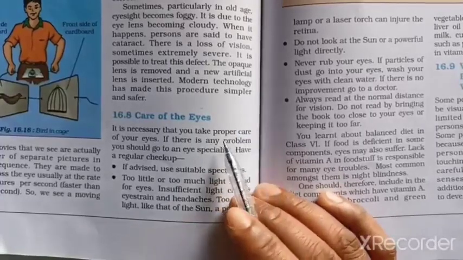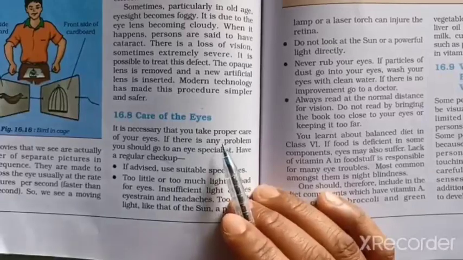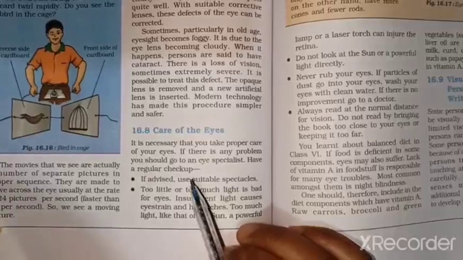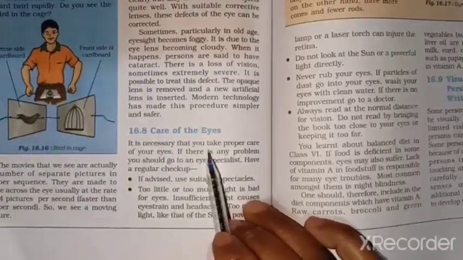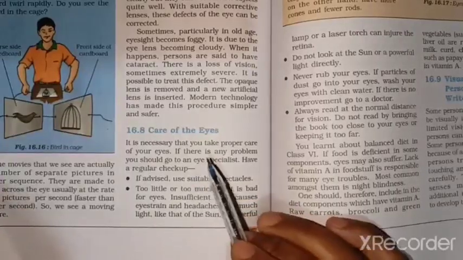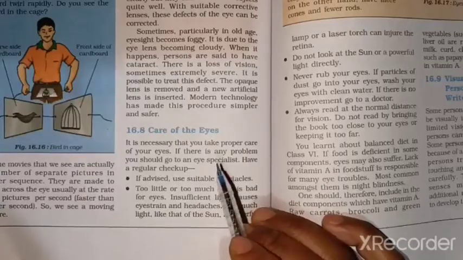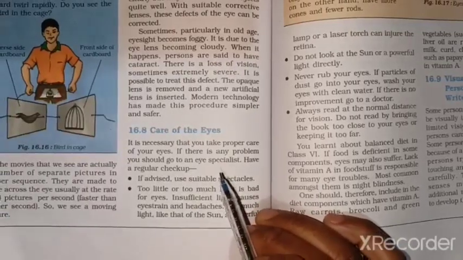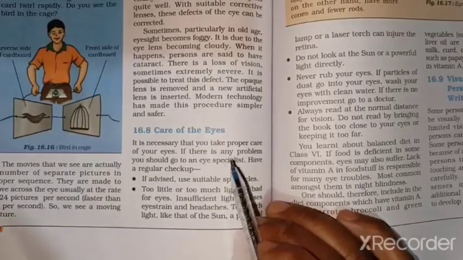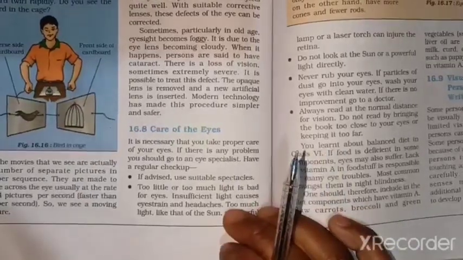So how do we take care of the eyes? Let's see. How can we take care of our eyes? You know, our eyes are one of the most important organs. We can see the things around us by means of our eyes.